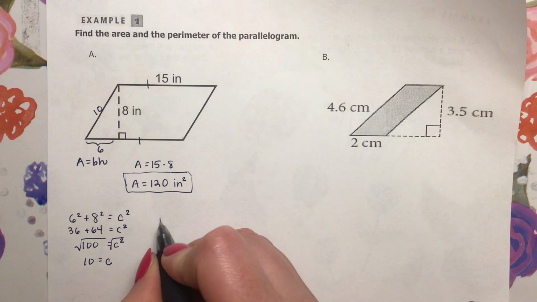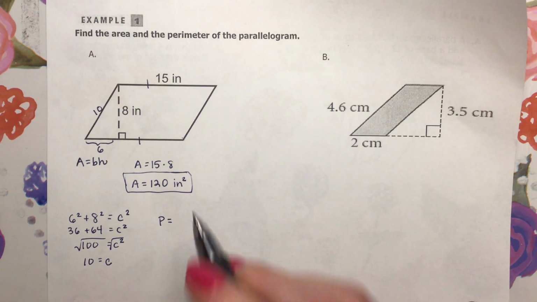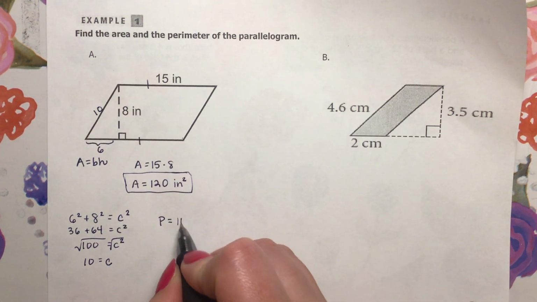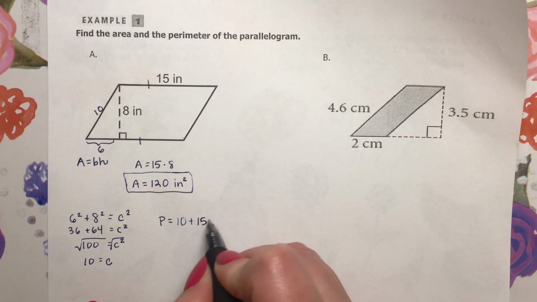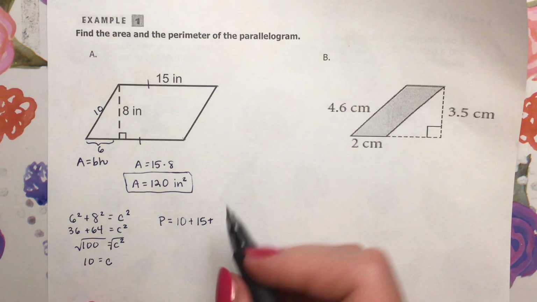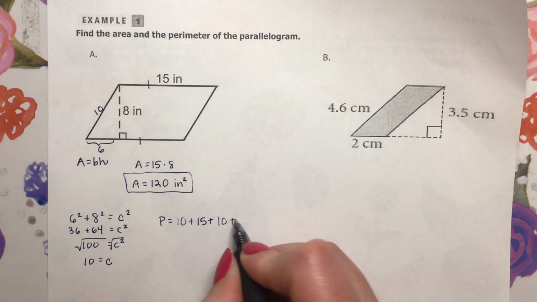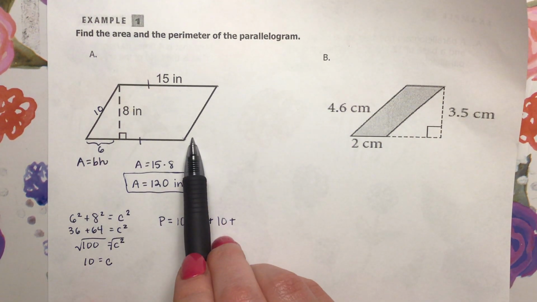So to find your perimeter, you're adding up all the sides together. So we have 10 plus 15, the top side, plus 10, which is going to be the right side, and then plus 15, the bottom side as well.